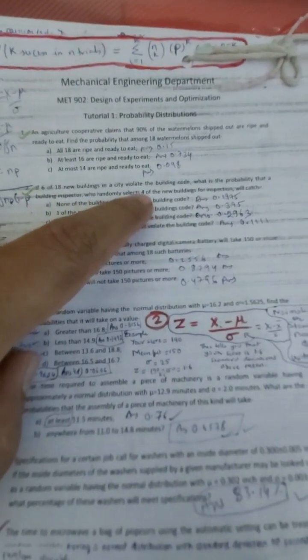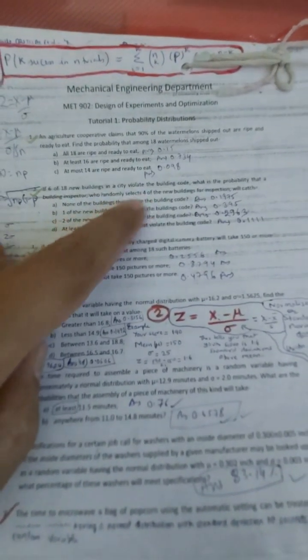Another question on the same formula can be given like this: 6 out of 18 new buildings are in violation. n is given as 4. The surveyman surveys 4 buildings, and this is the probability of violation. Find the probability that none of the buildings violate the building code.